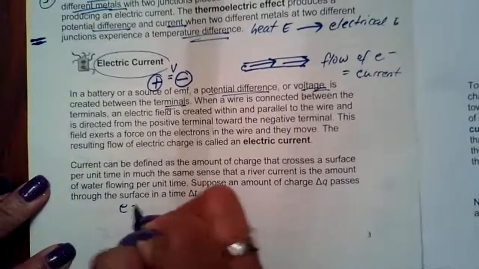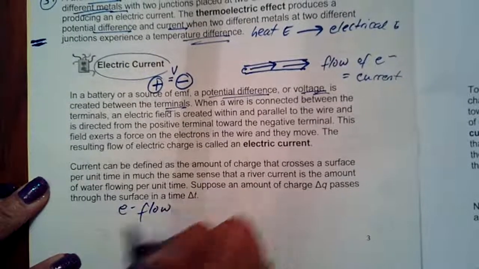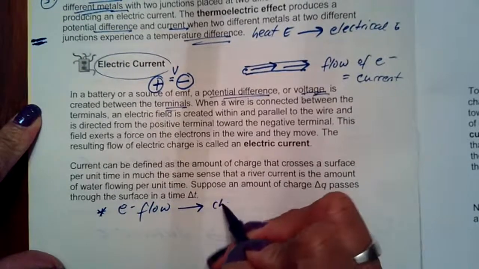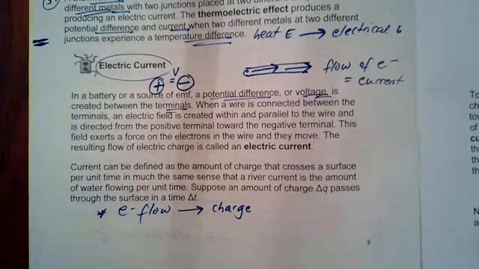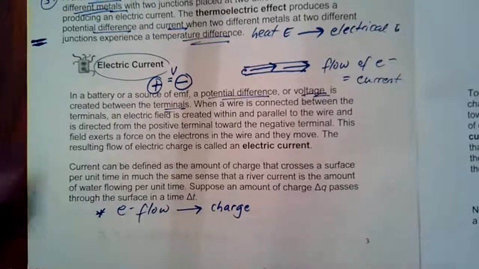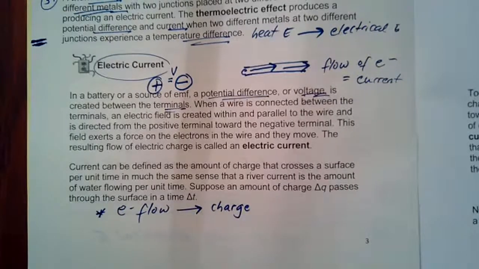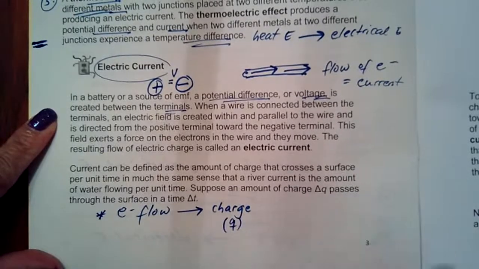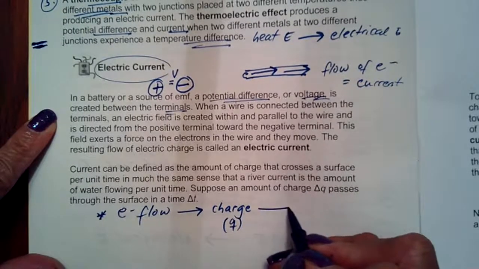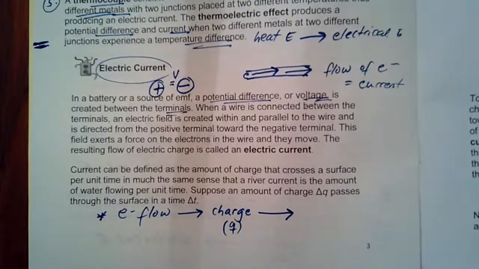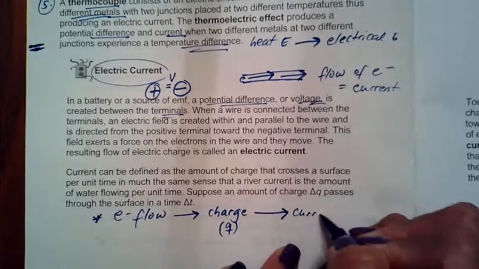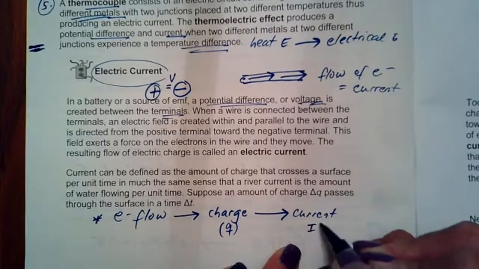So this electron flow, I'm going to summarize it here. Electron flow results in a charge. Now, in your previous unit, you learned about charge. Charge is measured in coulombs, as you recall, and it has the symbol Q. And when you measure the charge flowing over time, this is what current is, and it has the symbol I.